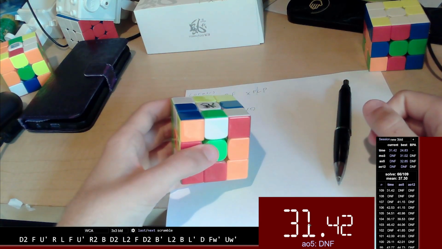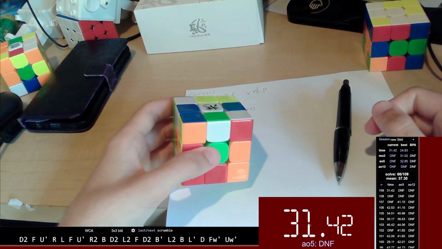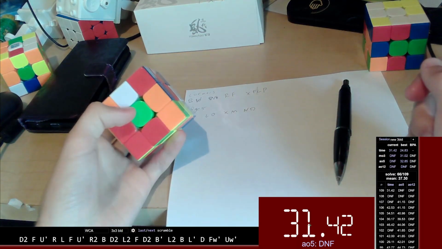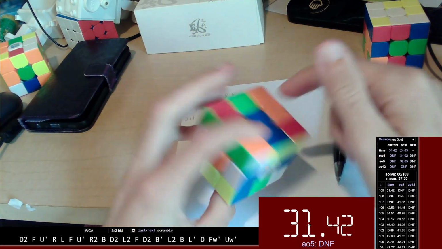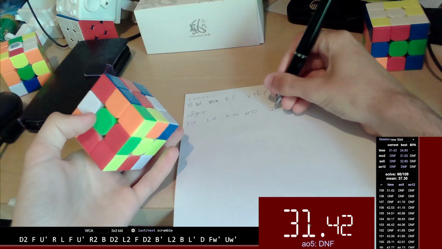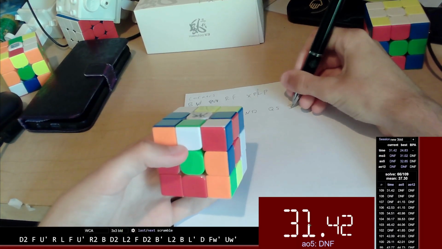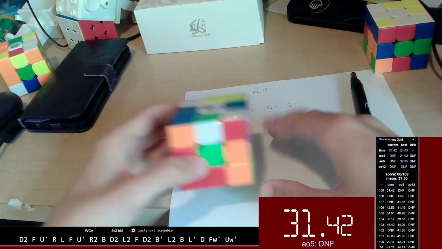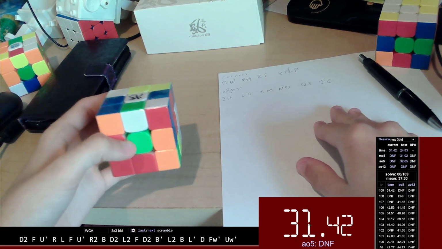I mean UF flip, so you could just visualize that if you wanted, or you could do CI or IC. But I just trace QS, QS, and then IC. So now we can start execution. Edges, let me put this so you can see it.